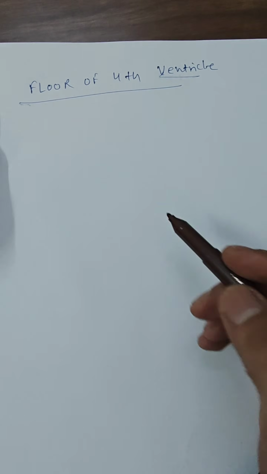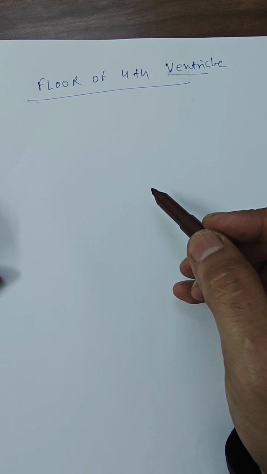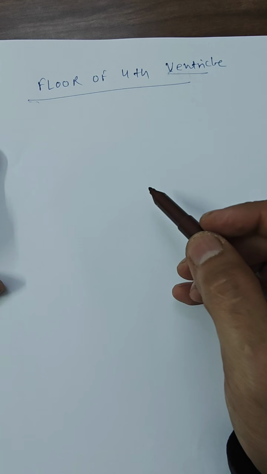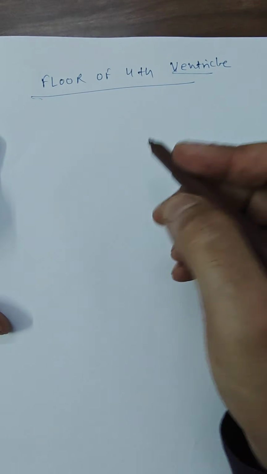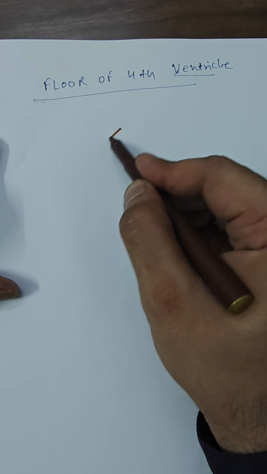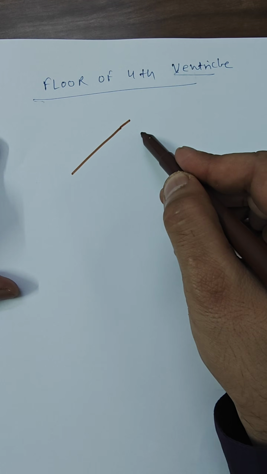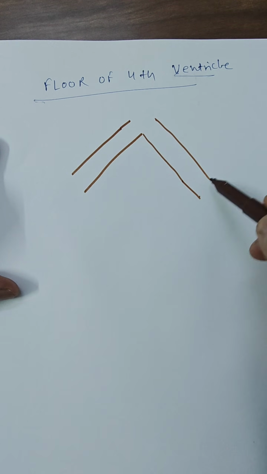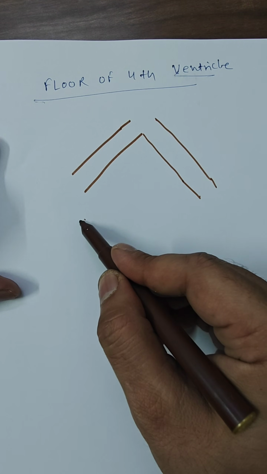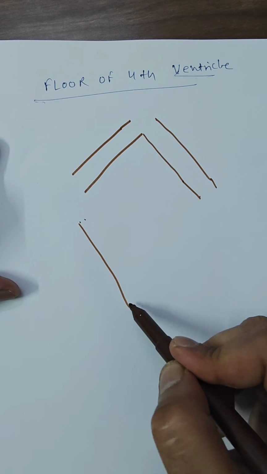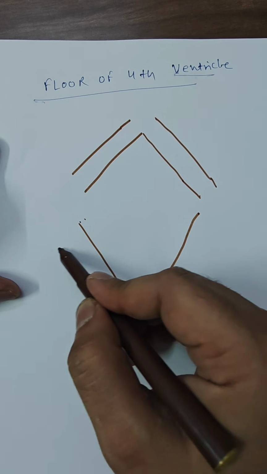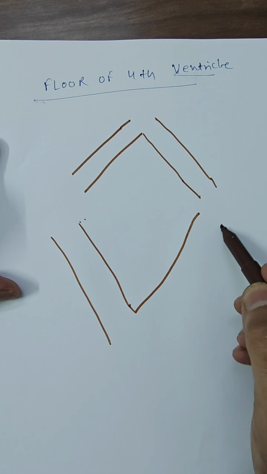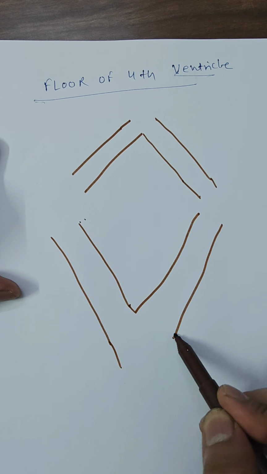So, as we already know, floor of the fourth ventricle is rhomboid in shape, that is diamond shape. Diamond shape depression, that is floor of the fourth ventricle.